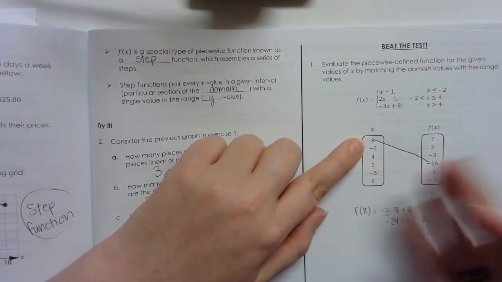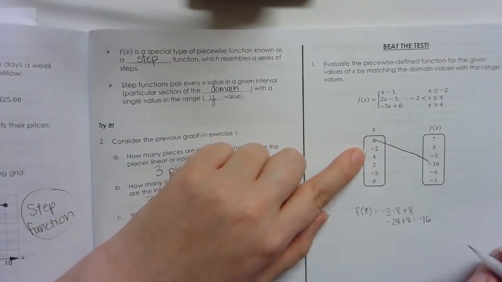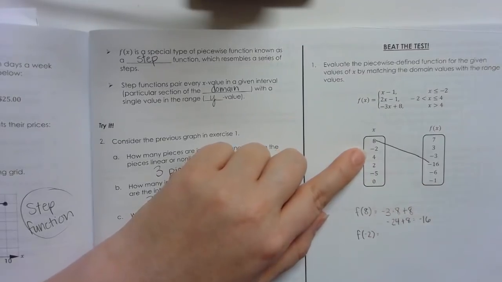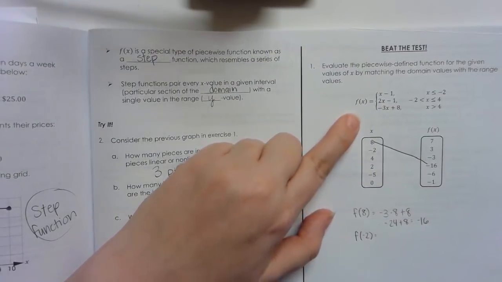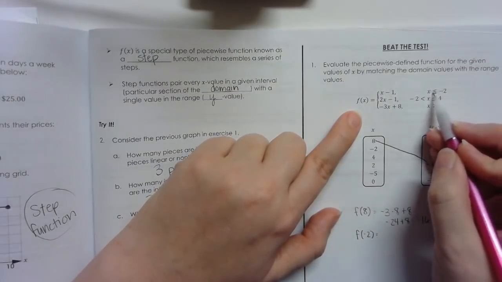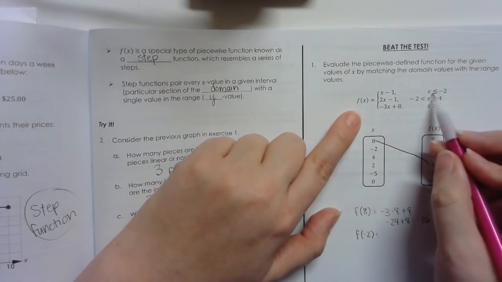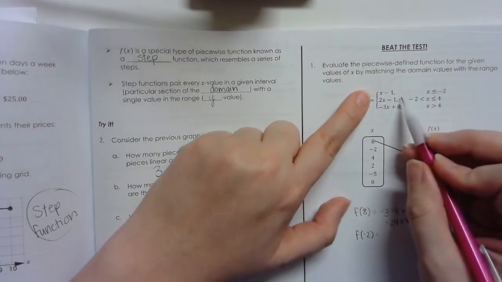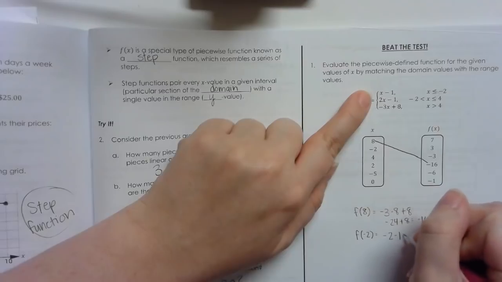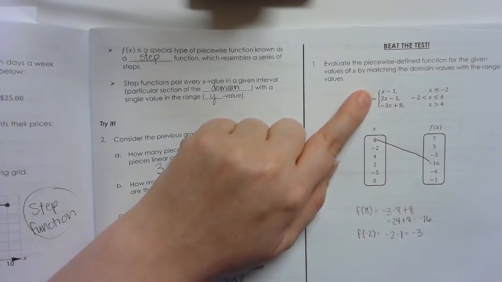F of 8 is -16. F of -2. So f of -2 is going to be this one right here because it's equal to -2. So -2 is less than or equal to -2, so I'm going to use x minus 1. That's -2 minus 1 is -3.